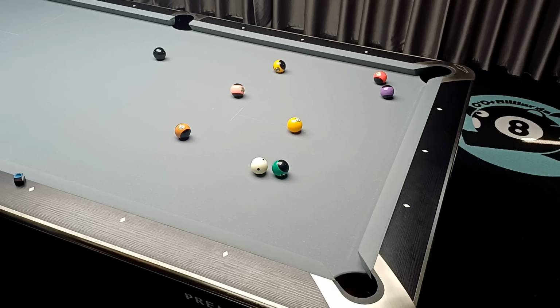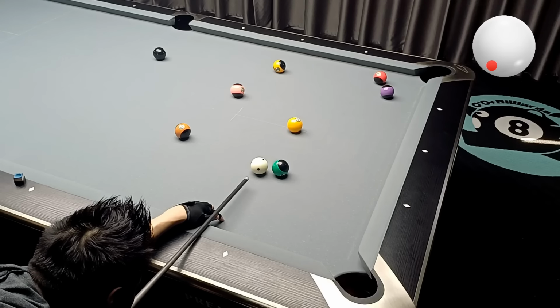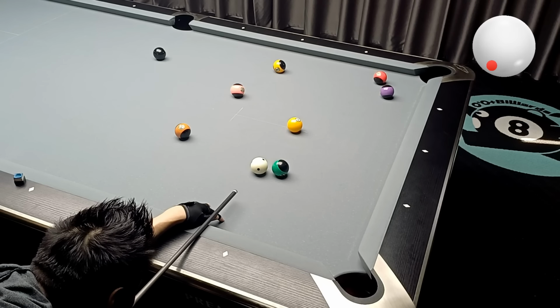Another challenge is that I have to get shape on the 8 ball for the topside pocket. Let us assume that no other pockets are available. The solution is to hit with low left spin with a soft stroke. It is a finesse shot and requires a delicate touch.